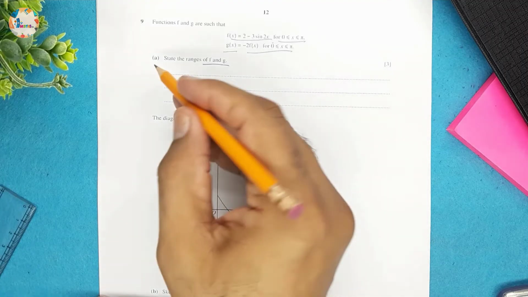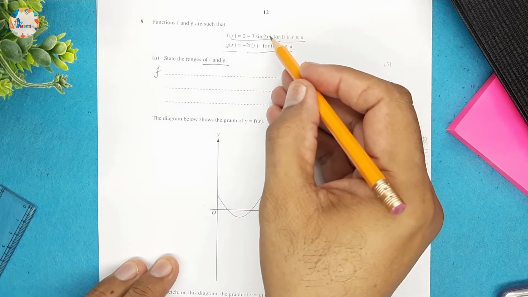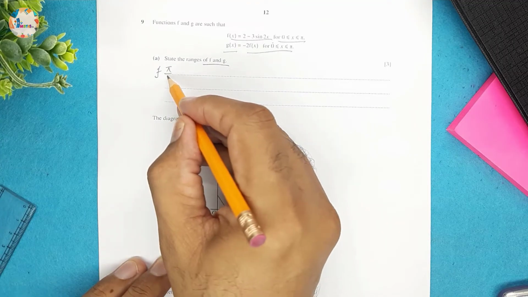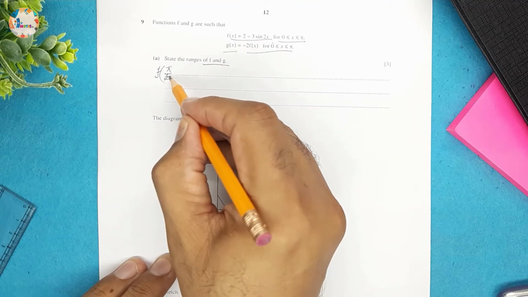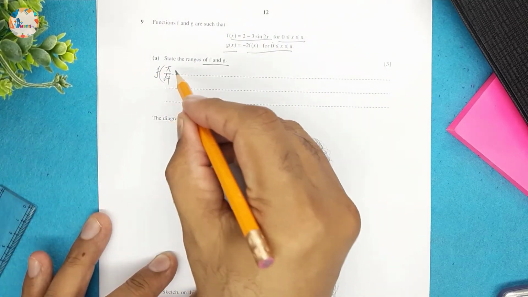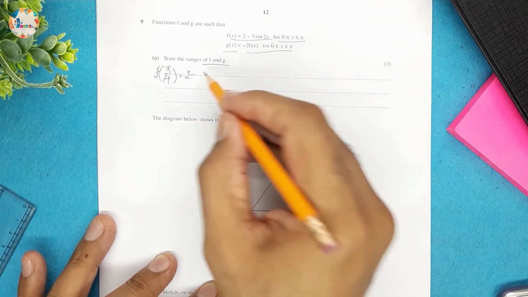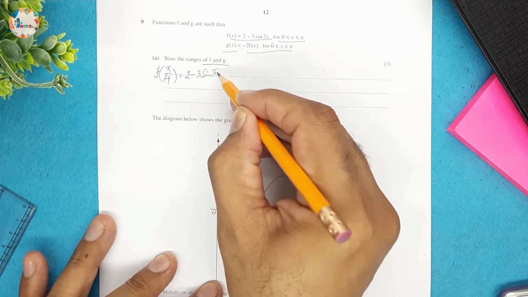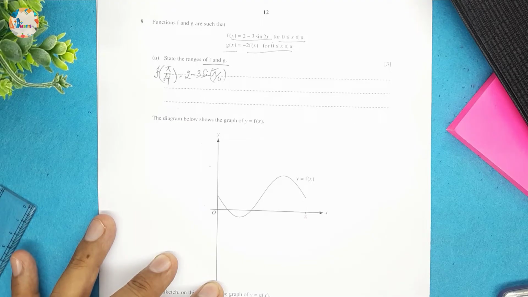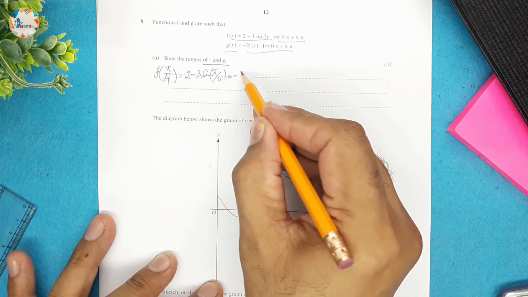So first we can write the range of f of x. The domain starts at pi by 4, so we can calculate f of pi by 4. This will be 2 minus 3 sine of pi by 4. If we calculate this, this will be equal to minus 1.